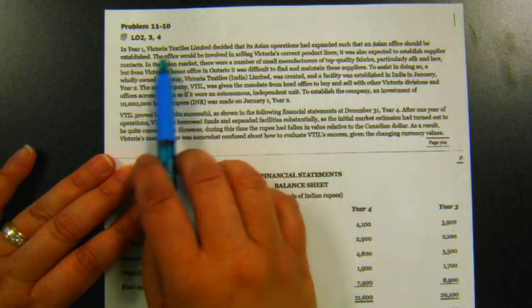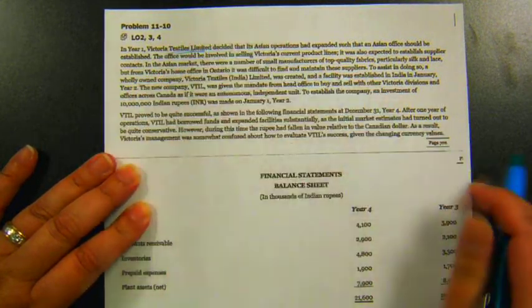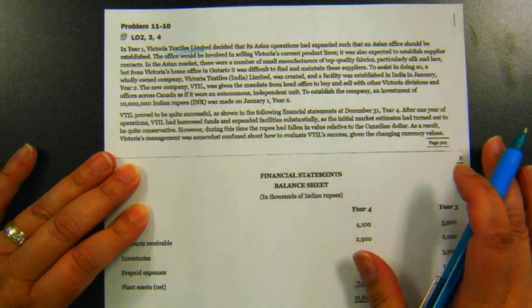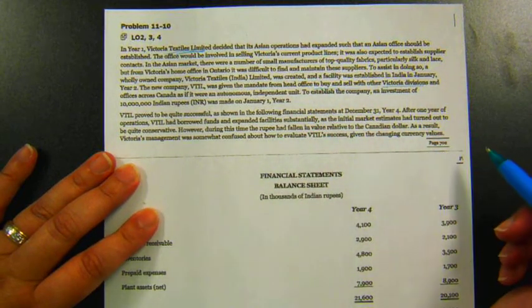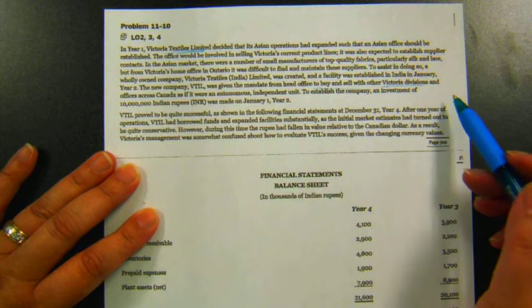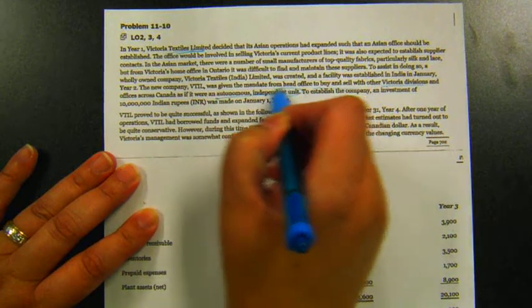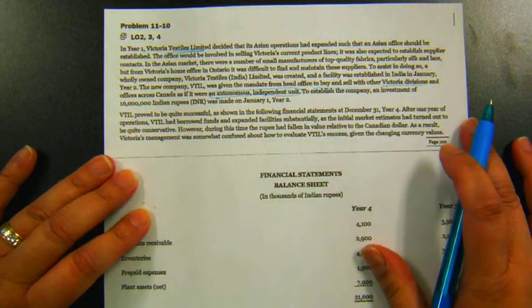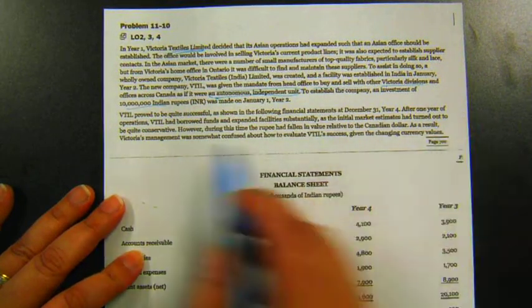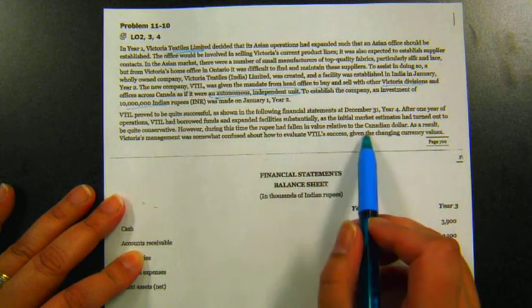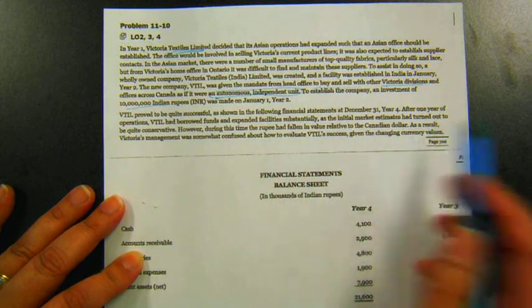So, I'll just summarize it. Victoria Textiles opens an Asian 100% owned business, and they can buy and sell with other divisions of the company, and it's an autonomous kind of independent unit. Originally they gave 10 billion Indian rupees, January 1st, year 2. It was successful, did better, however the rupee fell in value compared to Canadian quite substantially. As a result, well, they're confused, so we have to help them.